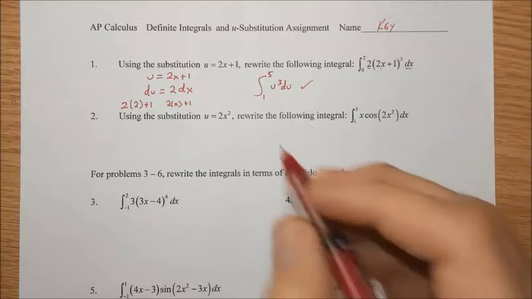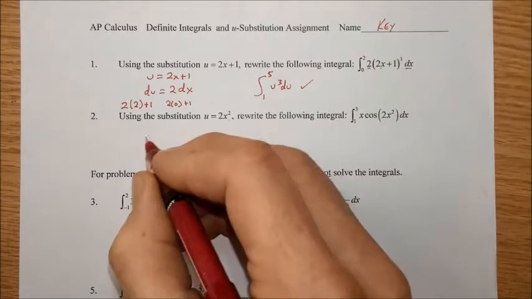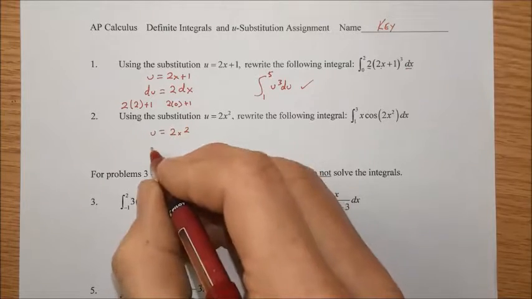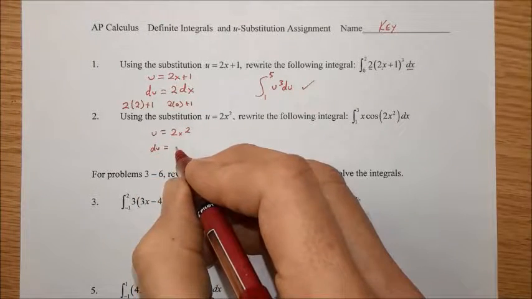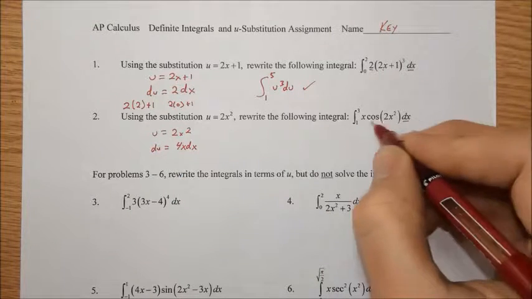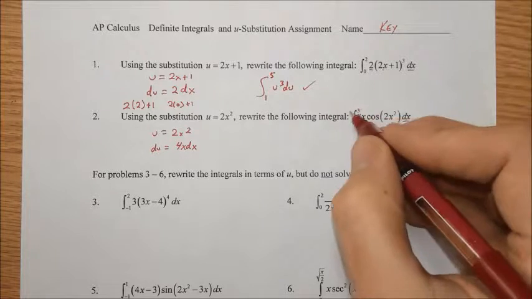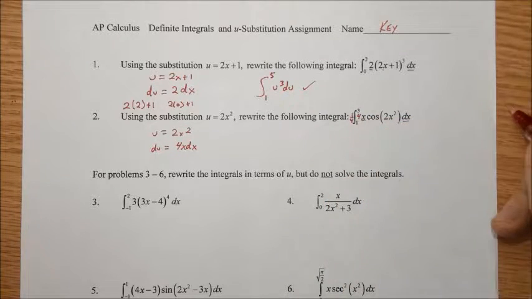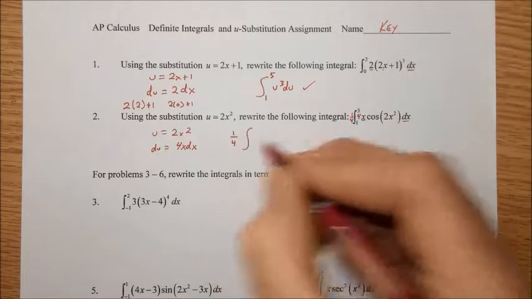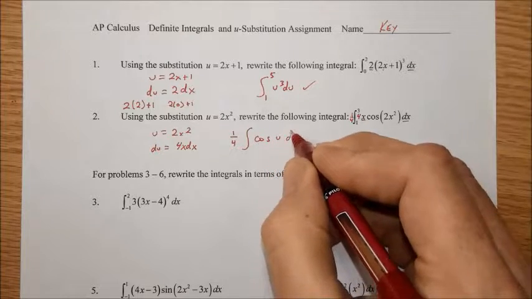Next up, using the u substitution 2x squared, rewrite this integral. Okay, u is equal to 2x squared. Du is equal to the derivative of that, which is 4x dx. We have the x in the dx. We don't have the 4, so we can put it in. 1/4 counterbalances on the outside. So we have 1/4, the integral, cosine u du.